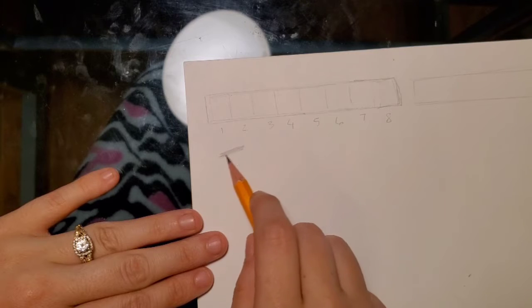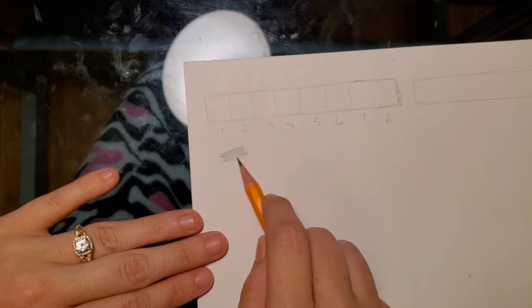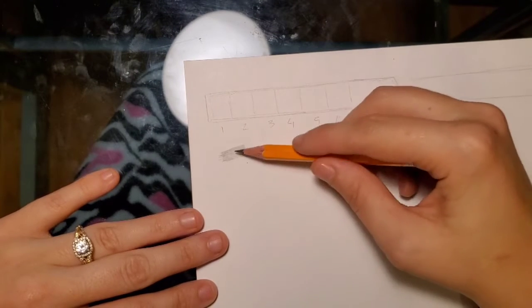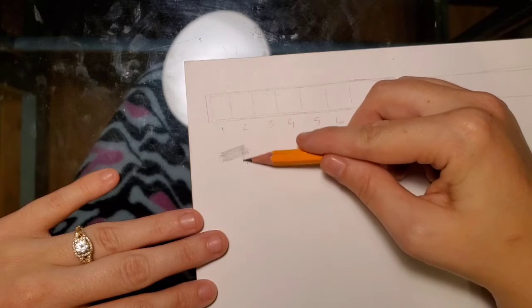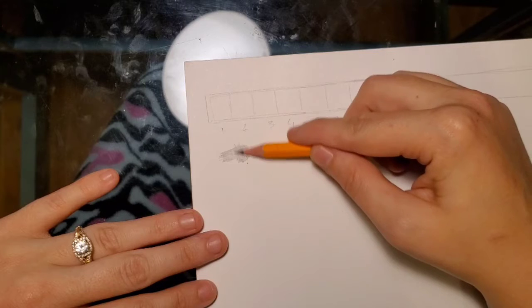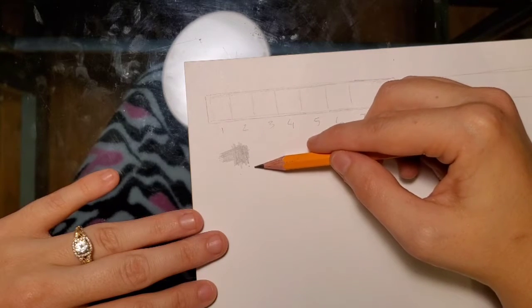The first one we're looking at is a hatching method. You're moving your pencil in straight lines in the same direction to create a value tone. The second one, which I'm doing right on top of the hatching, is called cross hatching. It's basically the same thing except you're moving your pencil in two directions and overlapping them.